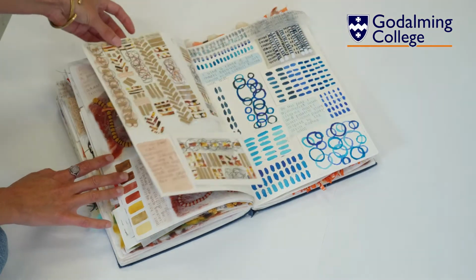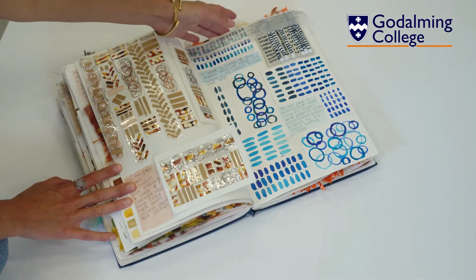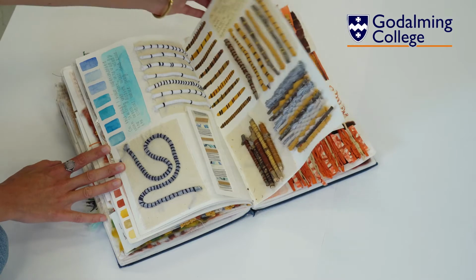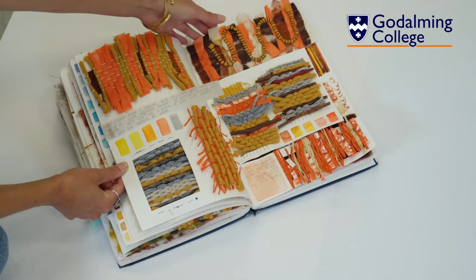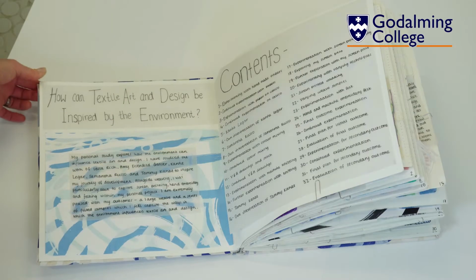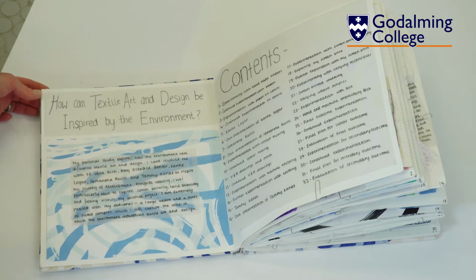And then at the end of this first project you will do a mock exam where you will make a slightly bigger final piece from this journey of work. So this is the first year work, so it's all very experimental. Then you create a personal study where you choose the topic.